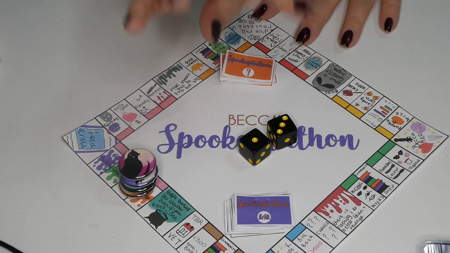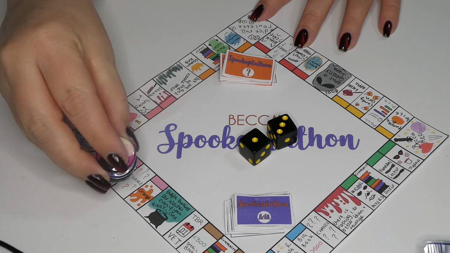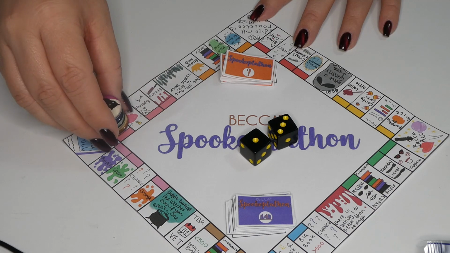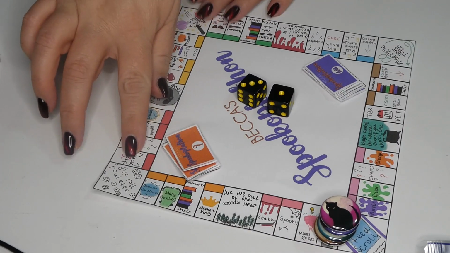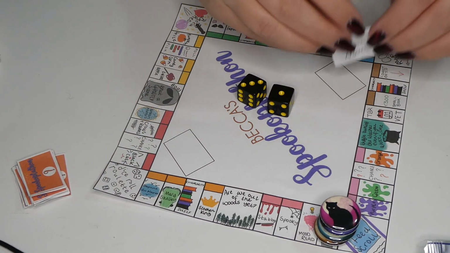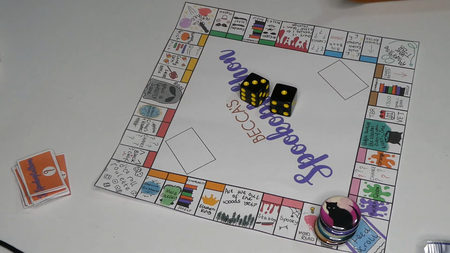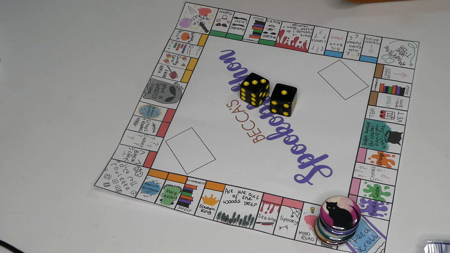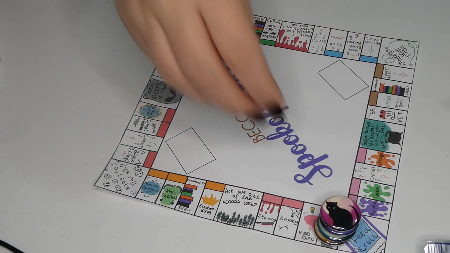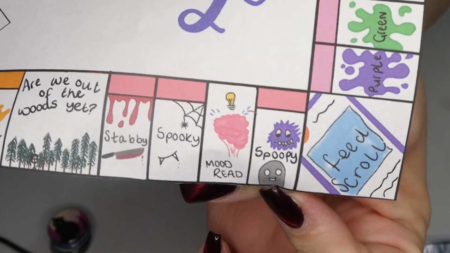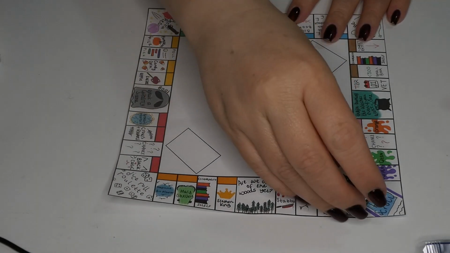Okay, so 1 and a 3, so 4 is what I'm moving. So 1, 2, 3, 4. Spoopy. I need to look that up. So I'll turn this around. Now I can remove these because these aren't being used for this roll. Okay, so this is what I landed on right there, which is right here, Spoopy. Okay, let me look that up.